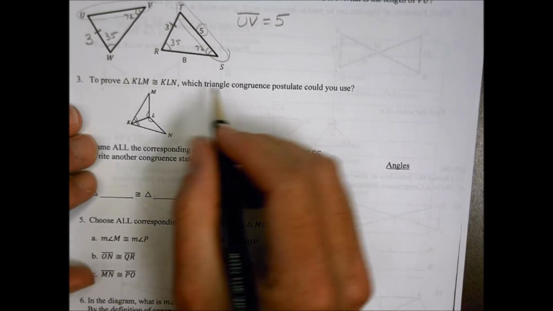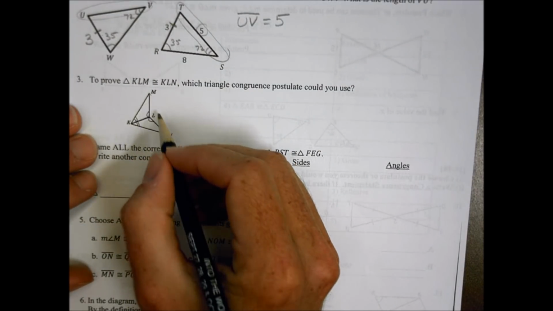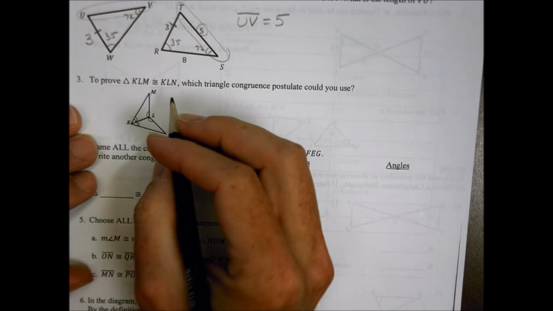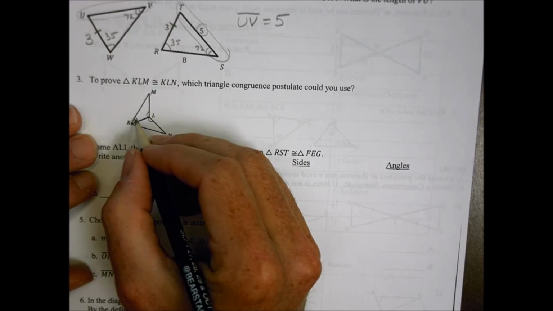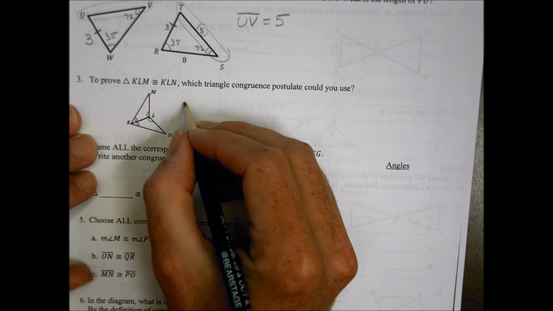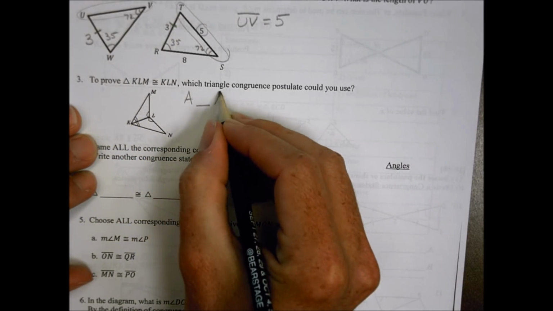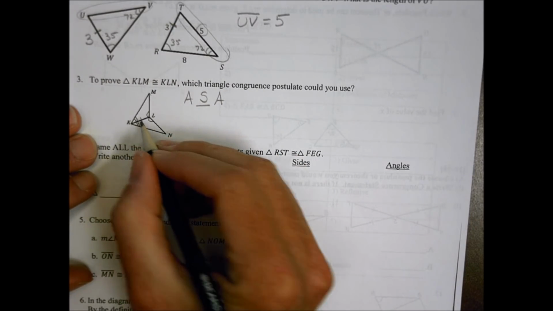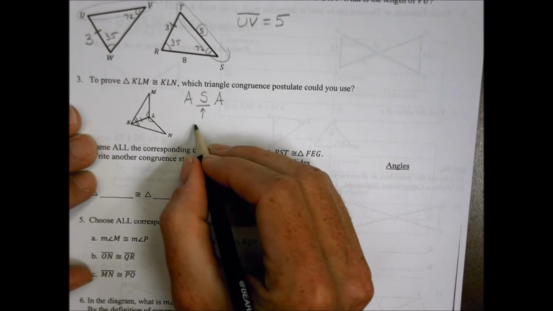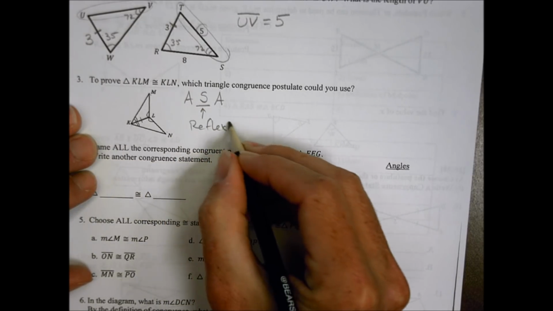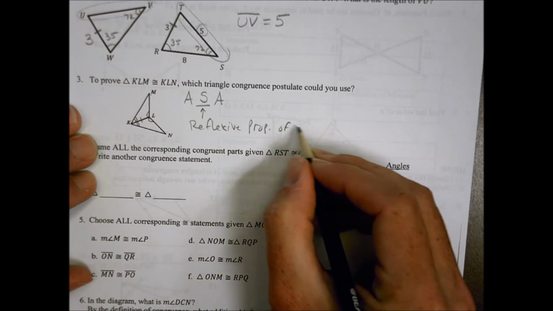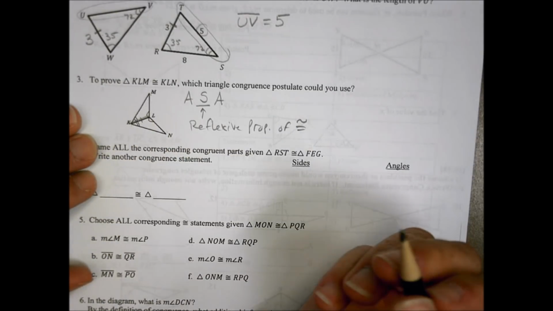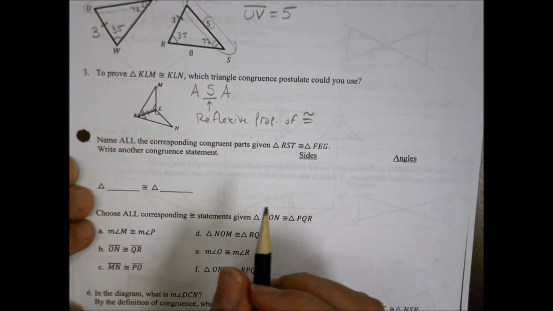Number 3, to prove that triangle KLM is congruent to KLN, which triangle congruence postulate could you use? Okay, what we'd want to use here, we have an angle and we have another angle. I need a side right there. And so we would use this side, and the reason we would use that side right there is because of the reflexive property of congruence. It says that this line is equal to this line because it's the same line. So we'd say angle side angle for number 3.